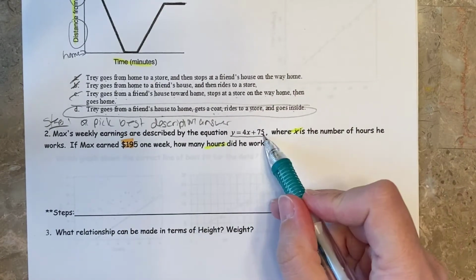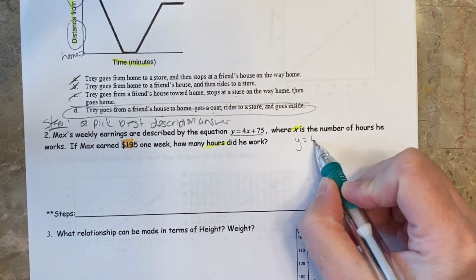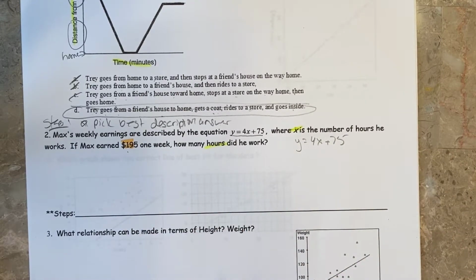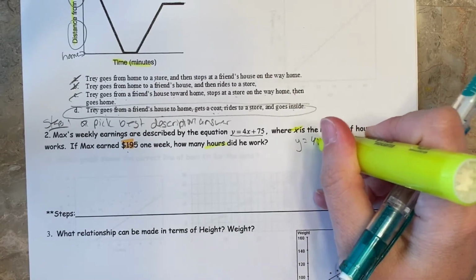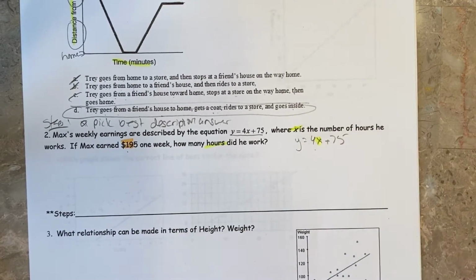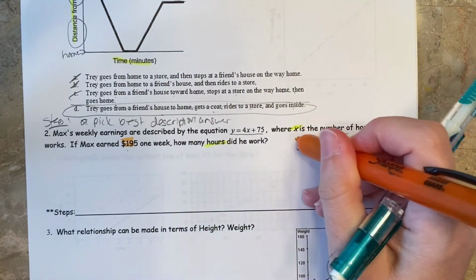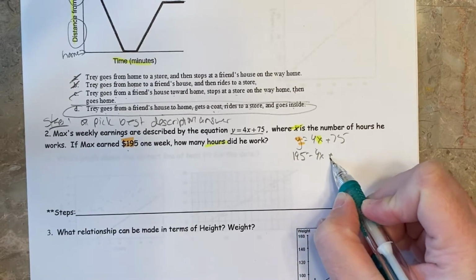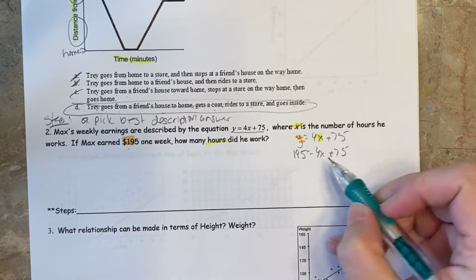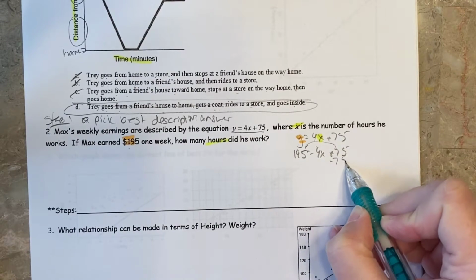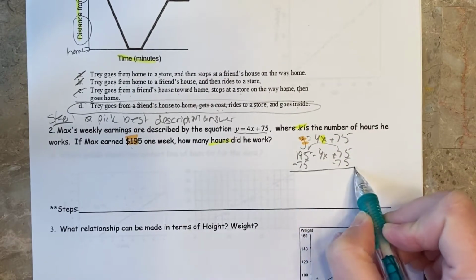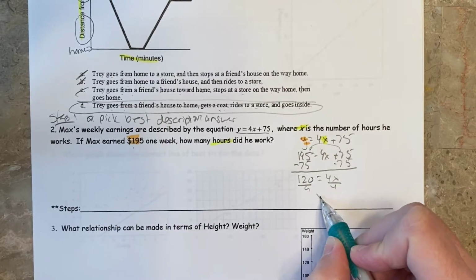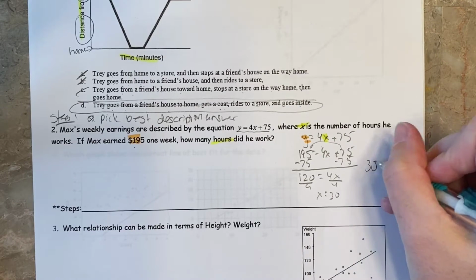All right, so obviously if you have an equation, you know you're going to plug in. So we're going to write the equation, y equals 4x plus 75, and let's plug in the information that we are given. This is what we want to solve for. We want to solve for the number of hours. So the only other place we could plug this number in is to y. So we're going to plug in 195 for y, and then we're going to solve this equation, and it's going to allow us to solve for the number of hours. So we're going to move over the constant. The opposite of positive is negative. 195 minus 75 is 120. And then divide by 4, and x equals 30. So we get 30 hours.